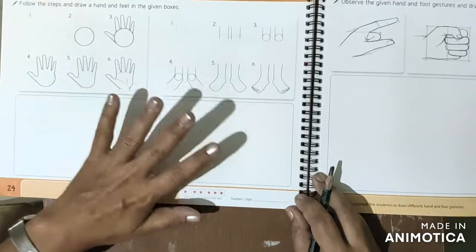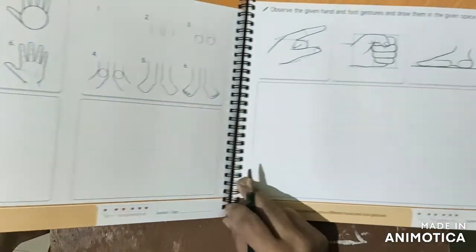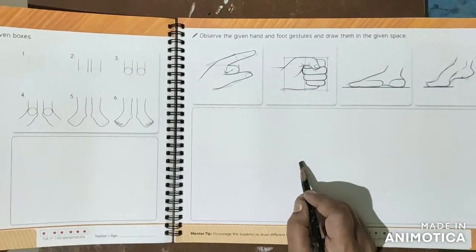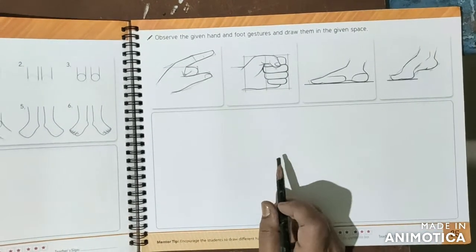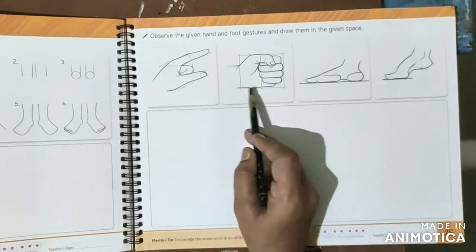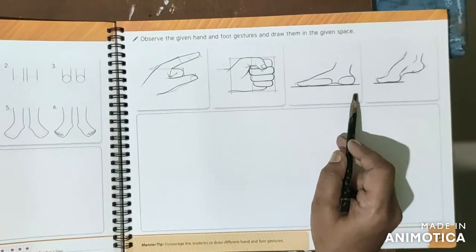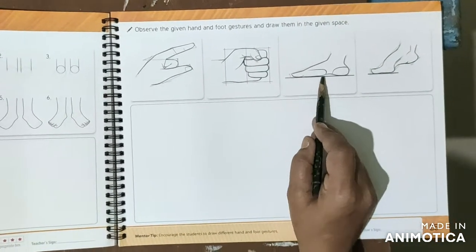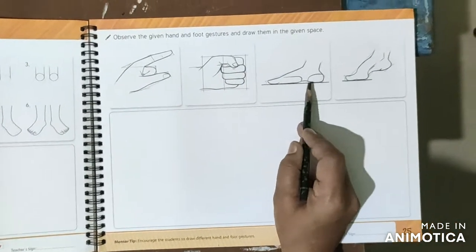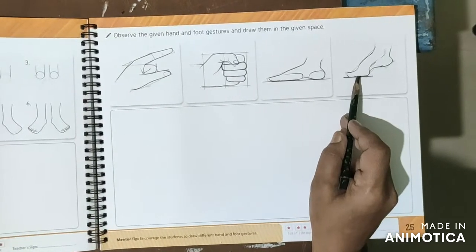So you try to draw these. Here in the next page 25 we get different actions of hands and feet. Okay, so this is the normal feet, and this is the action here.